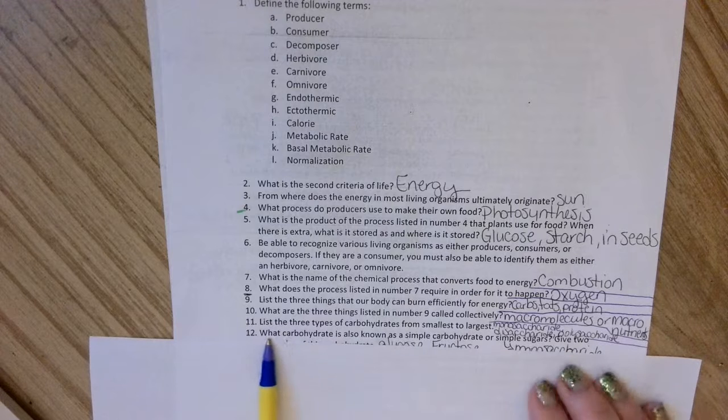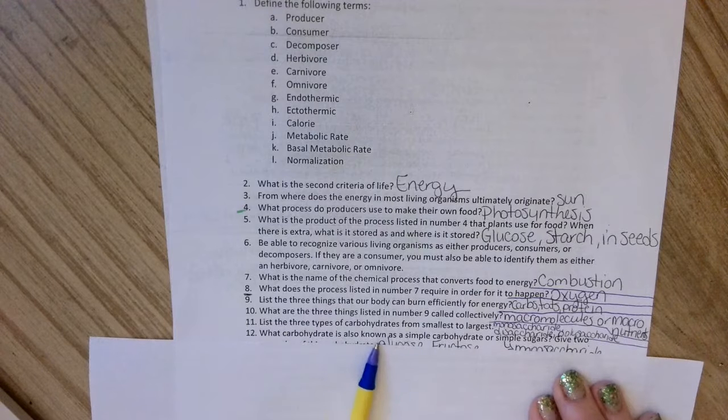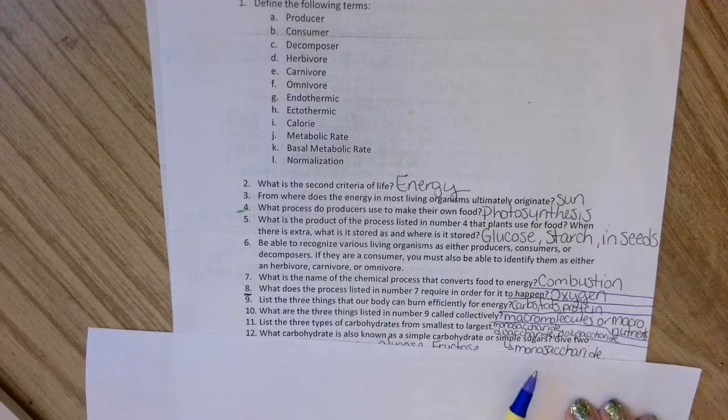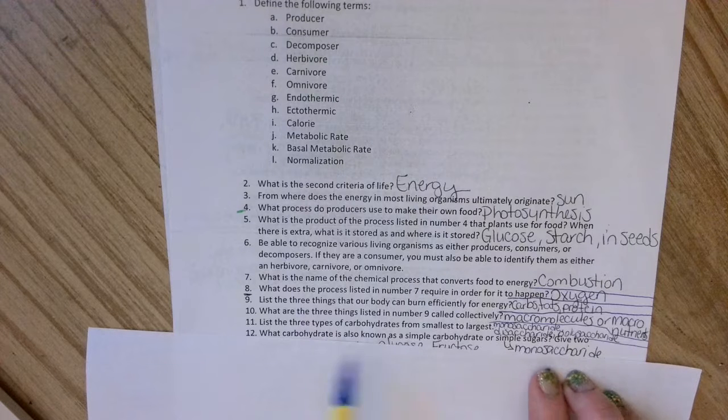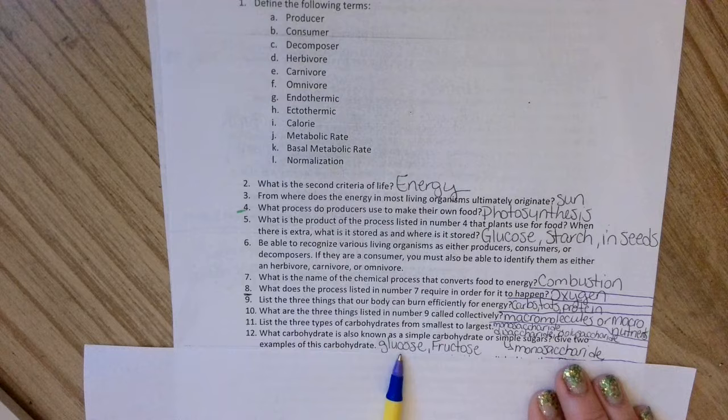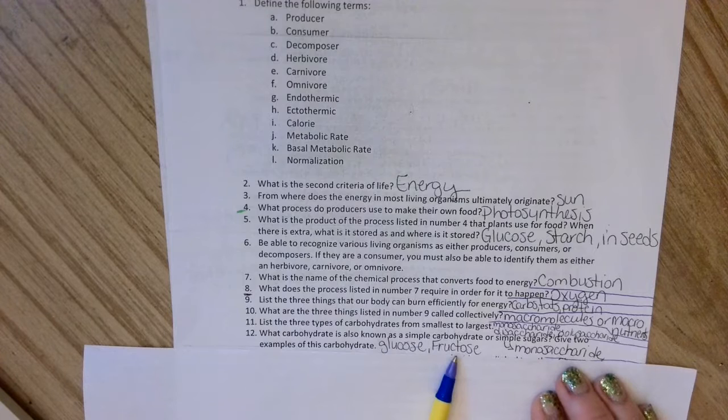Number 12, what carbohydrate is also known as a simple carbohydrate? So that would be the monosaccharide because it's just one sugar. So it's very simple. And then where it says give two examples of this carbohydrate, these examples are from your notes. Glucose and fructose. Glucose is what all plants make during photosynthesis. Fructose is a natural sugar that is found in your fruits.